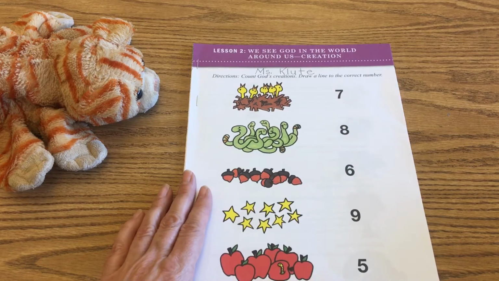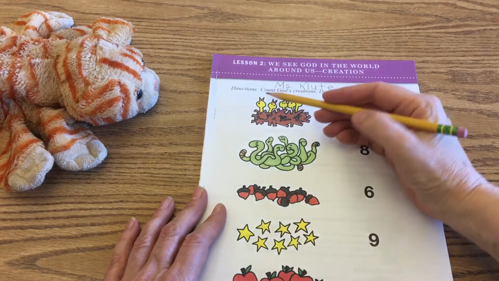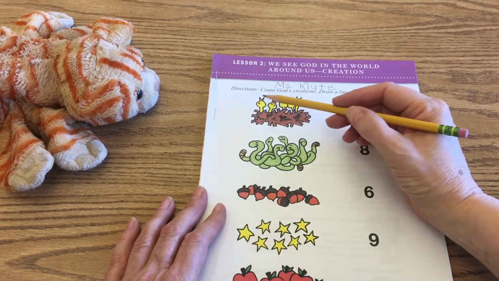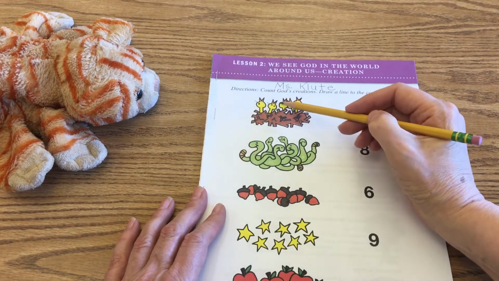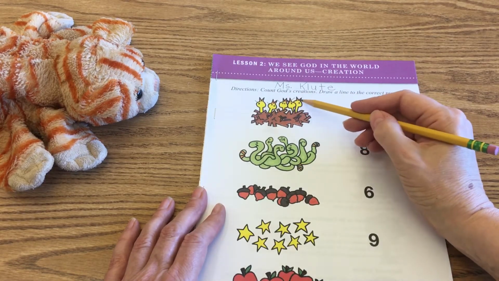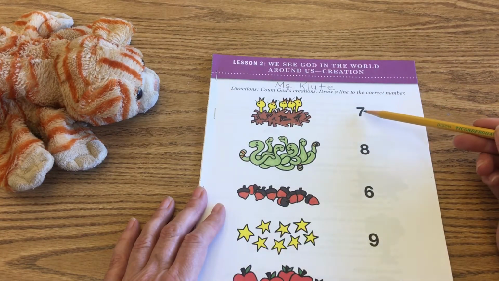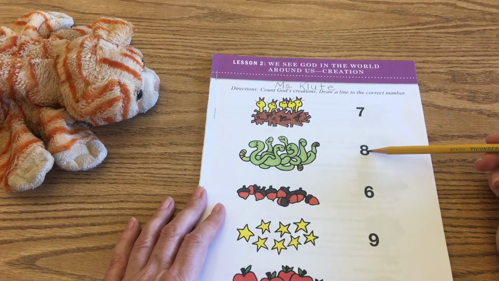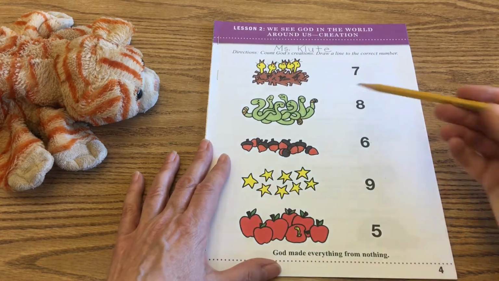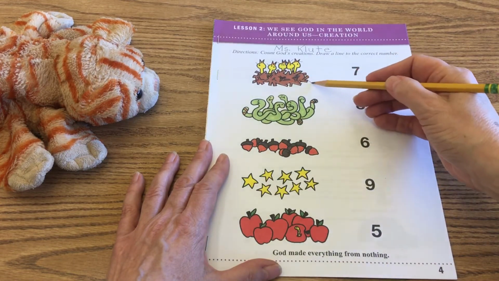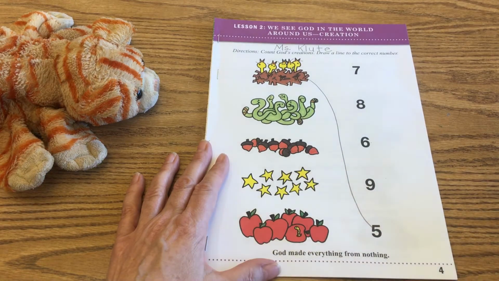All right, so we're going to go ahead and count, and I'll show you a technique that I use when I count. I like to put a little mark by something to help me count. So for instance, with the birds, I'm going to go 1, 2, 3, 4, 5, right by the beak. So that's 5. I need to look for the number 5. This is a 7. This is an 8. This is a 6. This is a 9. And there's the 5. So I need to draw a line all the way from the nest down to the 5.